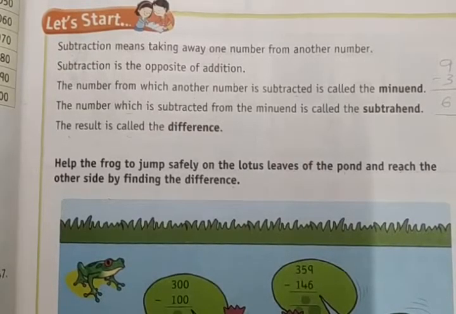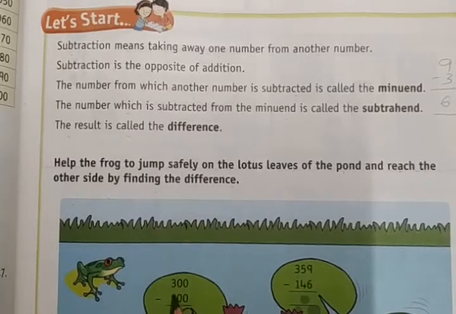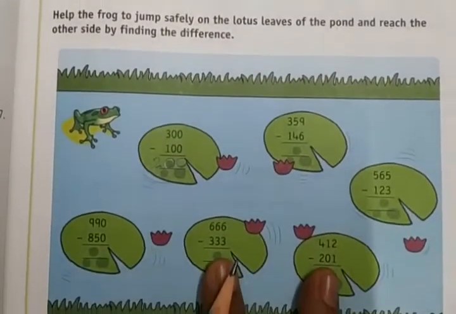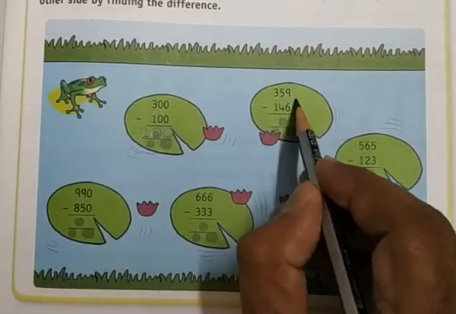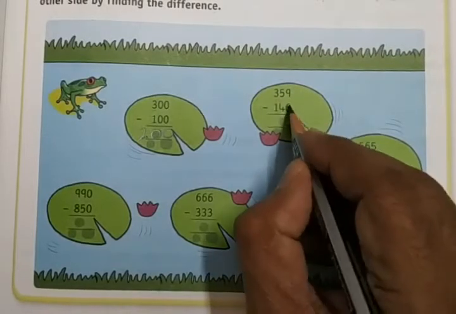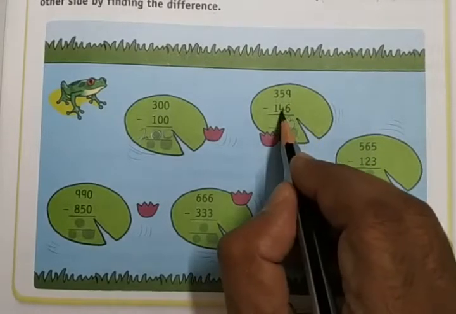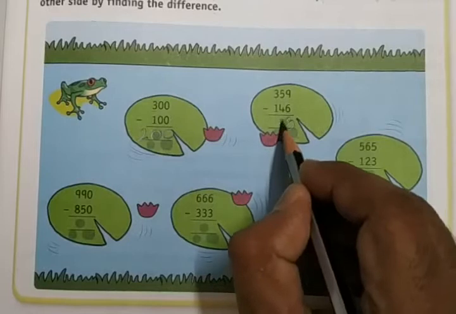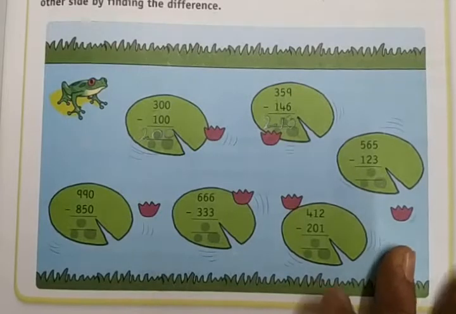Right? So here, 300 minus 100: 0 minus 0 is 0, and 0 again. 3 minus 1 is 2, so 200. Clear? And 359 minus 149: 9 minus 6 is 3, 5 minus 4 is 1, 3 minus 1 is 2. Okay, this is how we have to do.